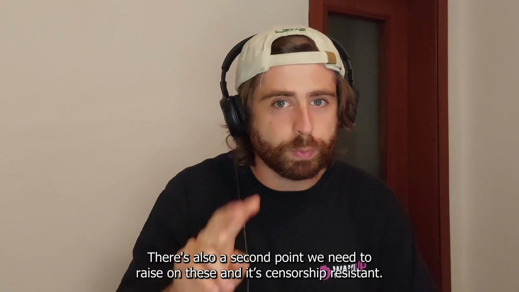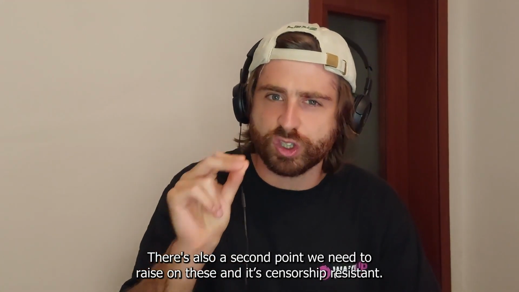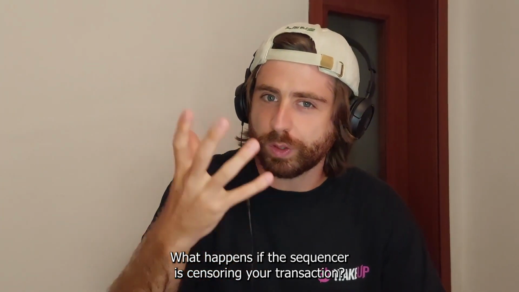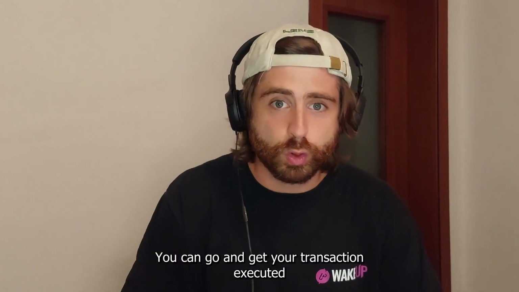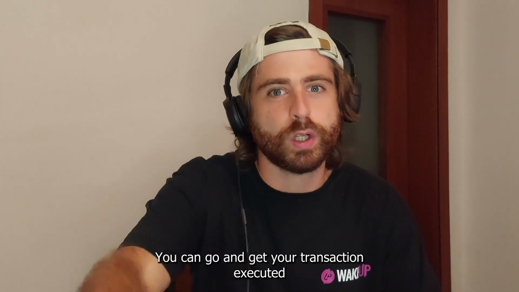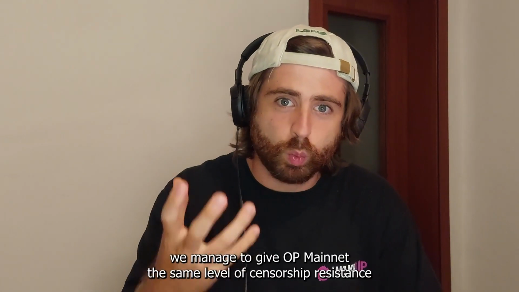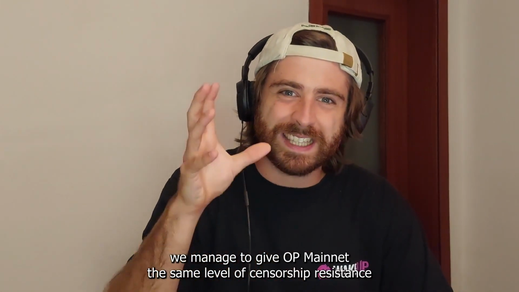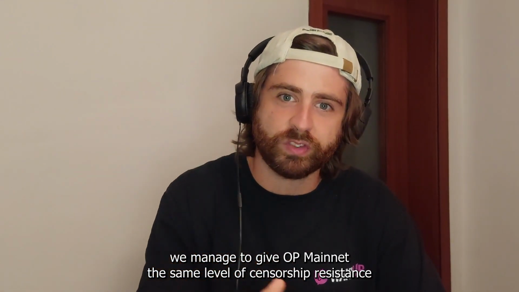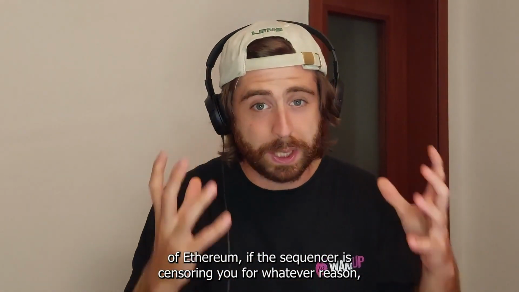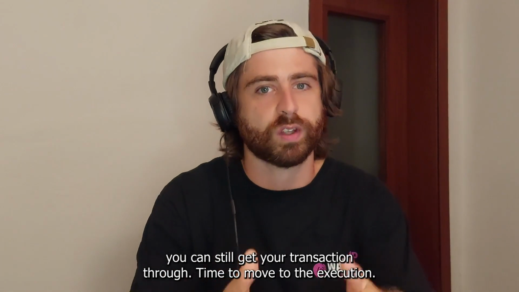There is also a second point we need to raise on this, and it's censorship resistance. What happens if the sequencer is censoring your transaction? Well, you have another choice. You can go and get your transaction executed through mainnet, through Ethereum, through the layer 1. In that way, we manage to give OP mainnet the same level of censorship resistance as Ethereum. If the sequencer is censoring you for whatever reason, you can still get your transaction through.